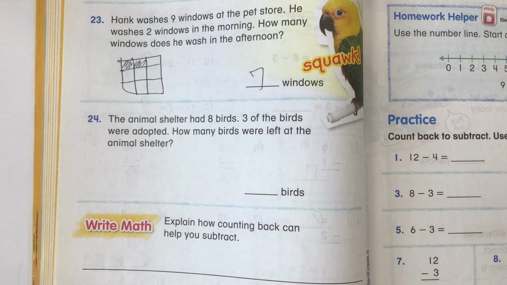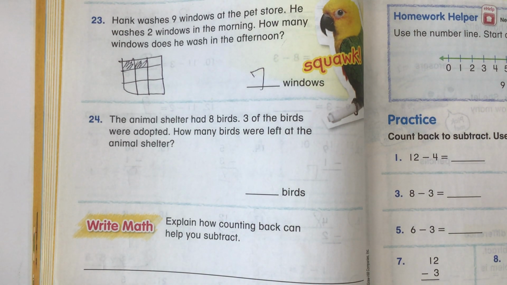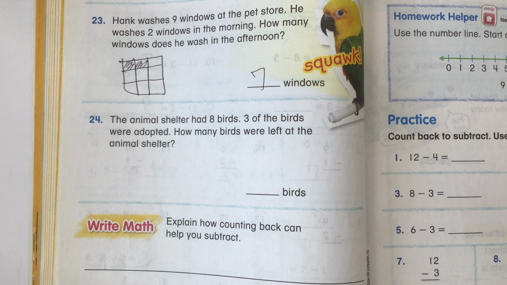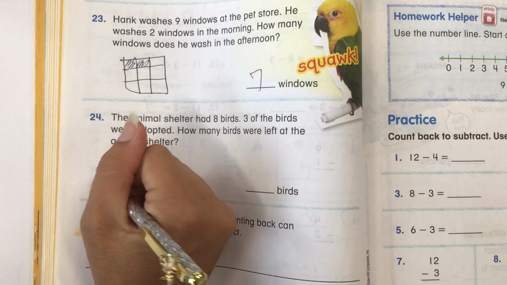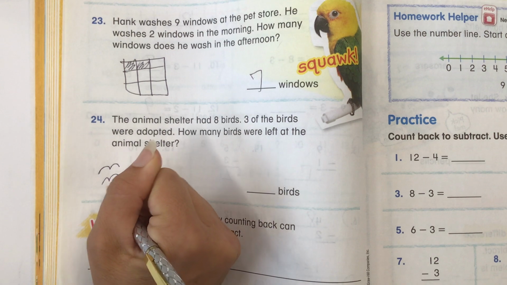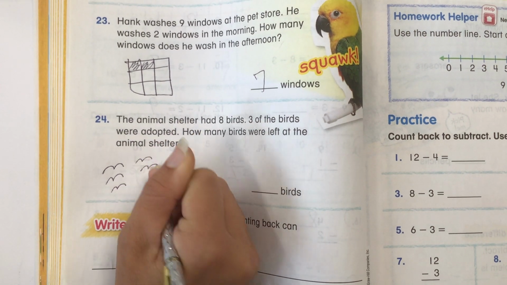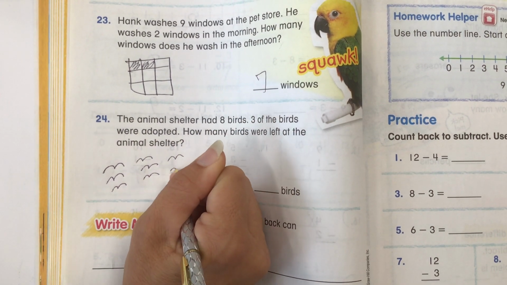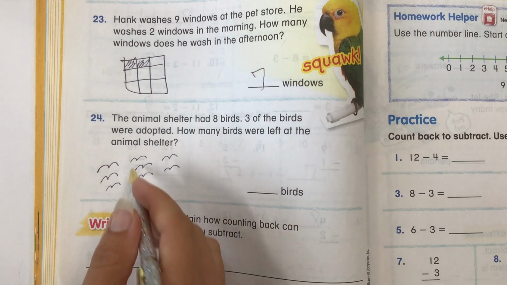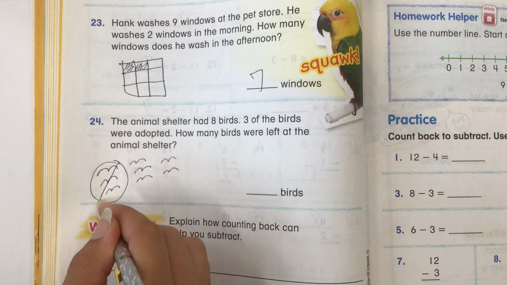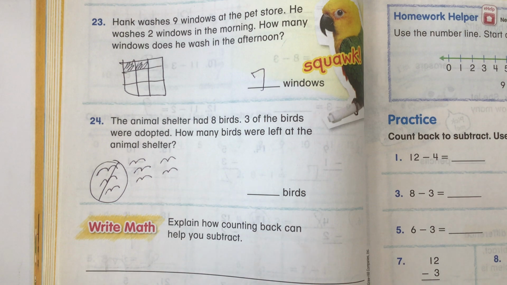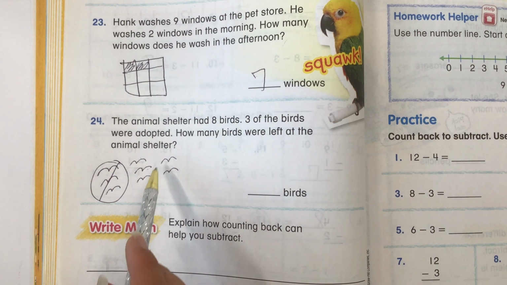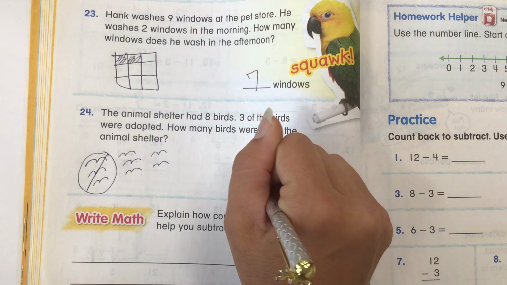The animal shelter had 8 birds. 3 of the birds were adopted. How many were left at the animal shelter? So if a bird was adopted, that means someone took it from the shelter, they took it home, and made it part of their family. So they had 8 birds. So we could draw our birds. 1, 2, 3, 4, 5, 6, 7, 8 birds. And 3 were adopted, so these 3 got to go to a new home. So they're not there anymore. How many are at the shelter? 1, 2, 3, 4, 5 birds are left.